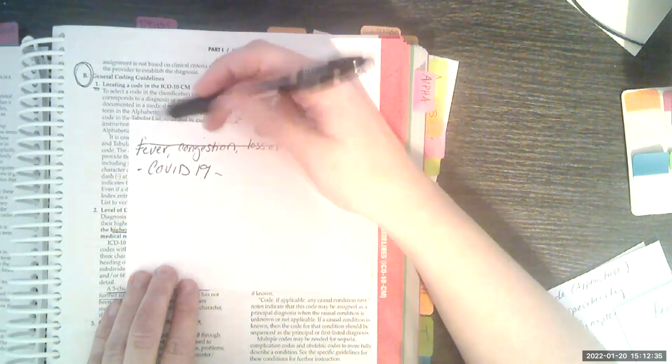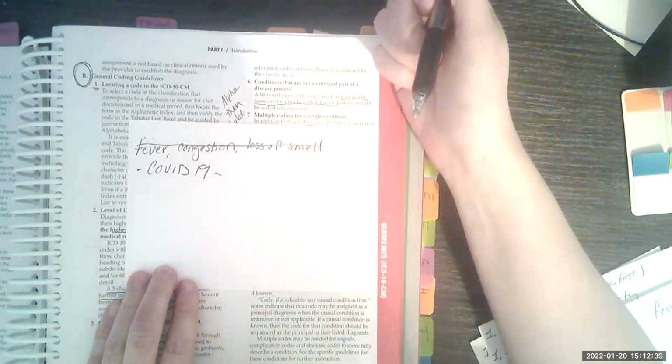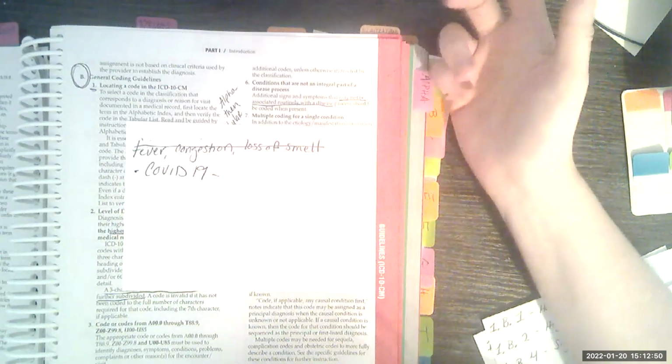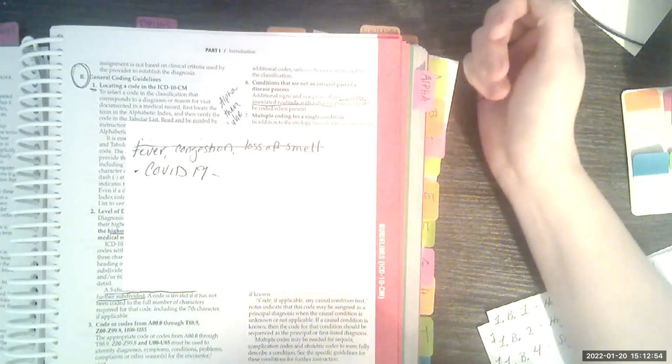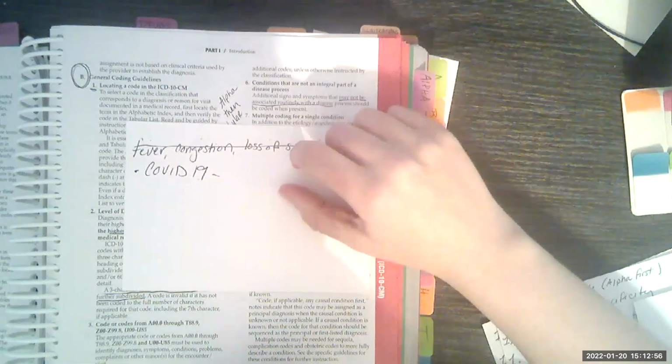We already know fever is a part of COVID-19, congestion is part of COVID-19, loss of smell is part of COVID-19. This is why I had you get the medical dictionary, because not everything is going to be this clear cut. You might not know the condition. Maybe it's Raynaud's disease and you don't know what that is, so you don't know if the symptoms are related to that condition or not. You can do a little research and figure it out, okay? But the more familiar you are with conditions that you're coding, the better you're going to be able to determine what's related to that condition or not.